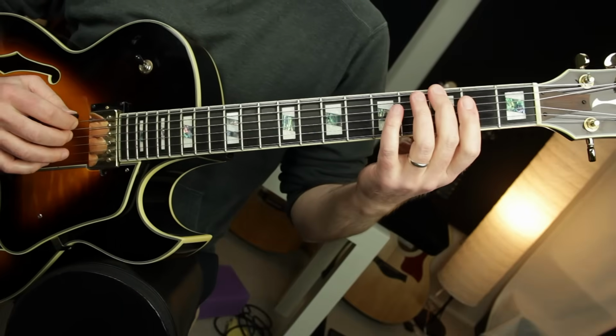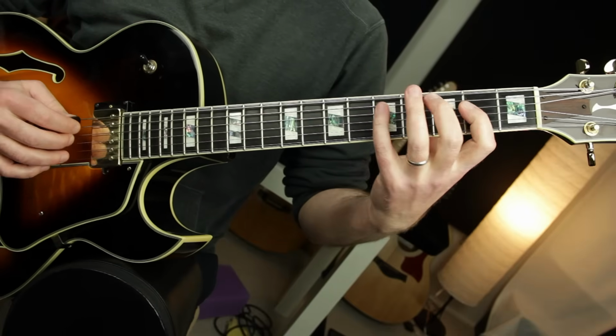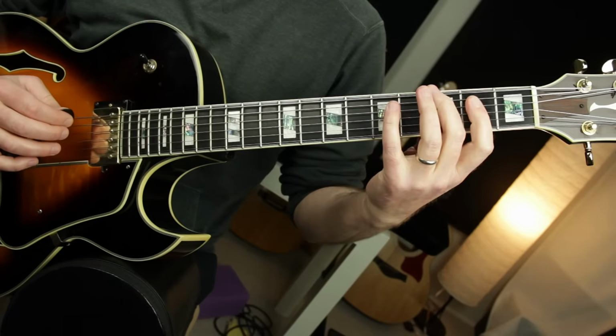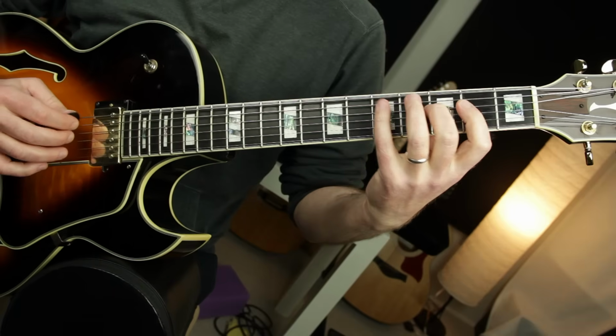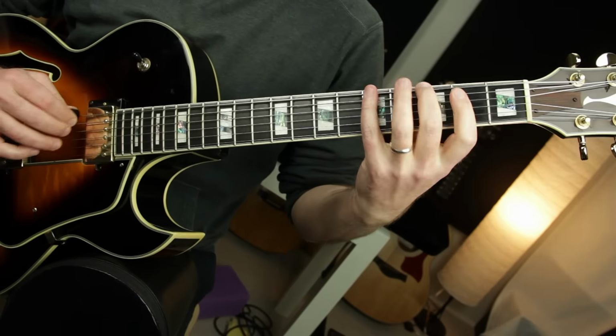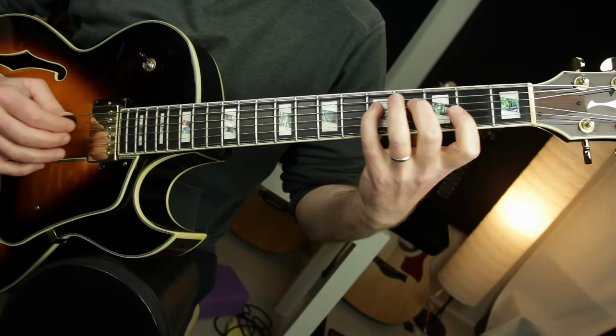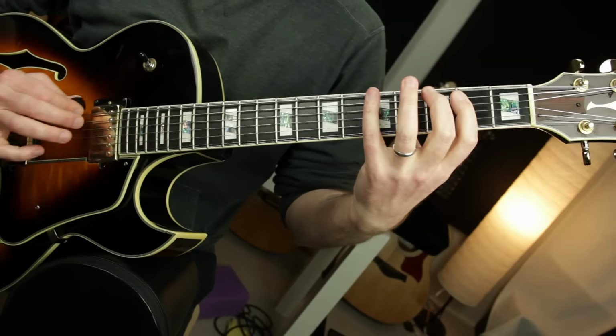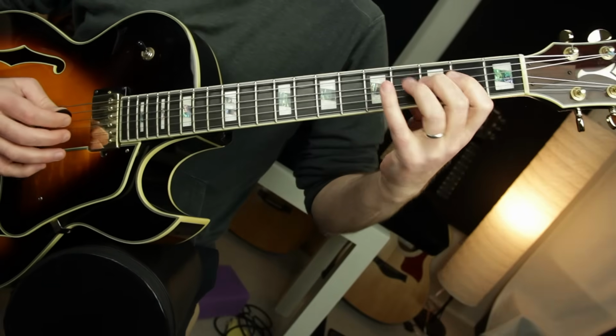So what's happening here is we got 1, 5, 6, 5, flat 7, 5, 6, 5, 1, 5, 6, 5, flat 7, 5, 6, 5, 1. Okay, those are all notes in the G Mixolydian scale. 1, 2, 3, 4, 5, 6, flat 7, 1. Okay, so that's that bass line.